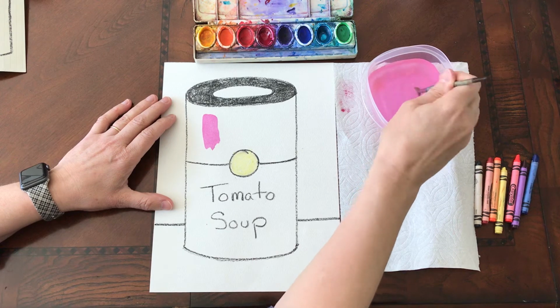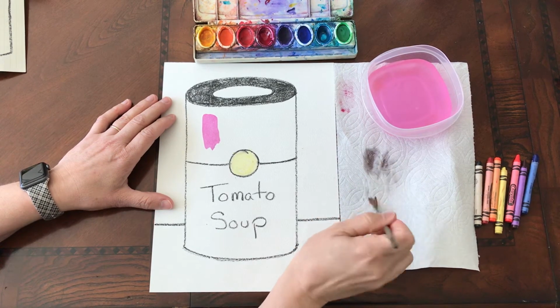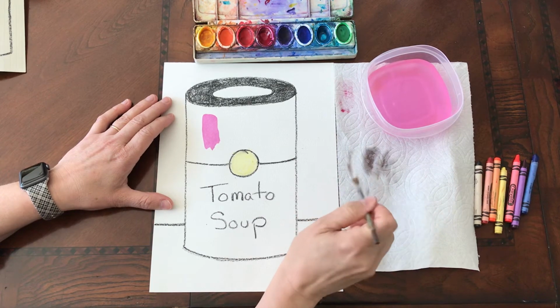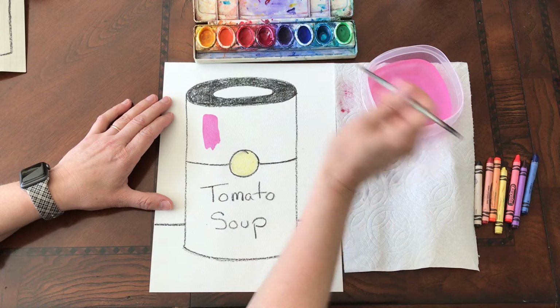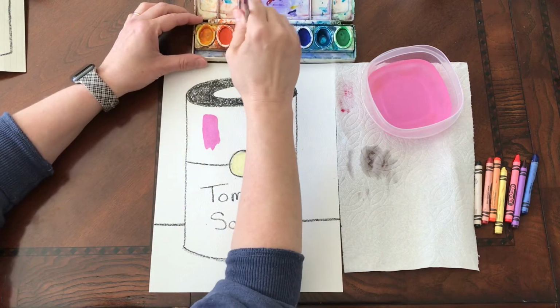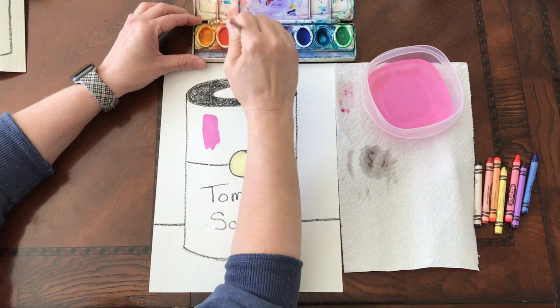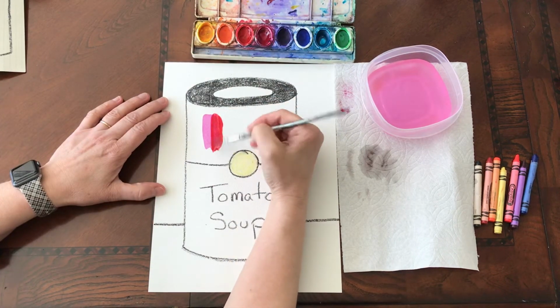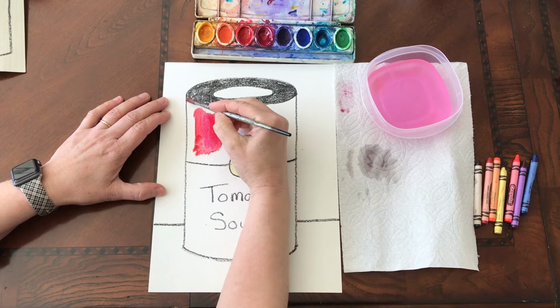I'm going to rinse my brush off and I'm going to dry my brush off, make sure there's no more paint on there, and I'm going to go to the red. The red, this is the magenta that I have, and here is the red. So I'm going to go back, get my red, nice strong red, and I bet that would just, look at that, it just covers it right up. You might see a little bit through, but that's okay.